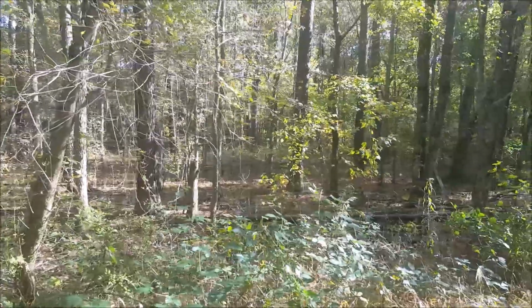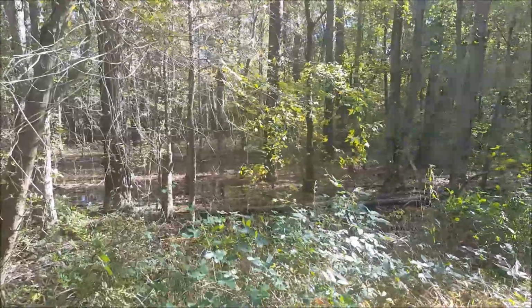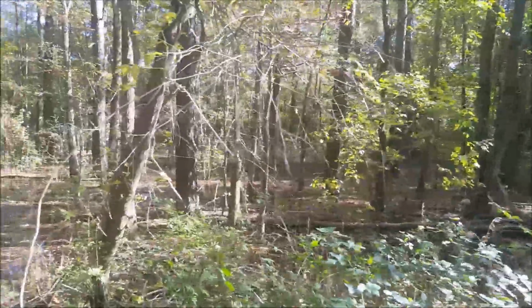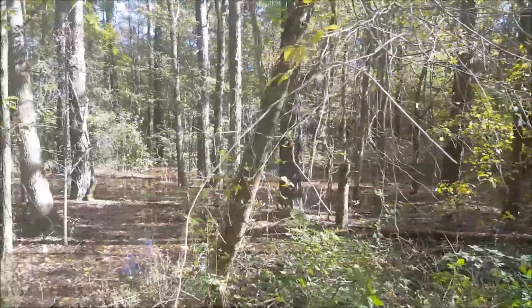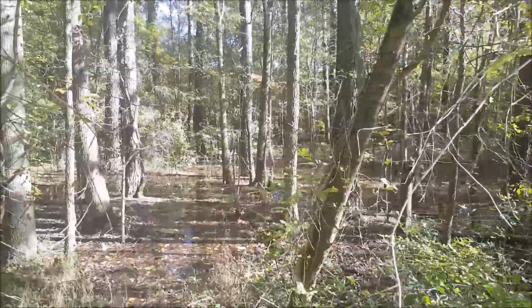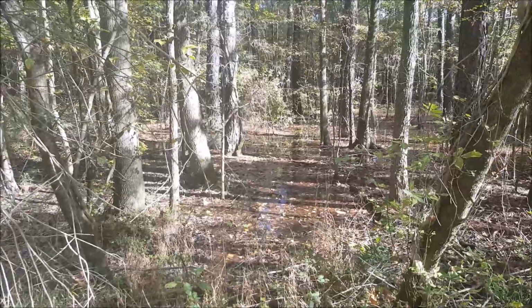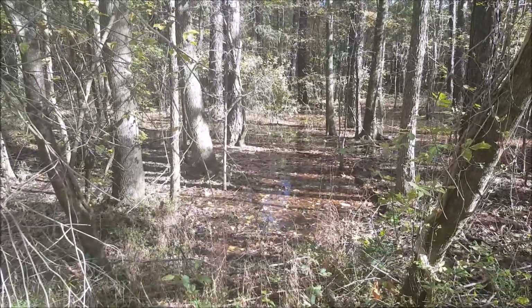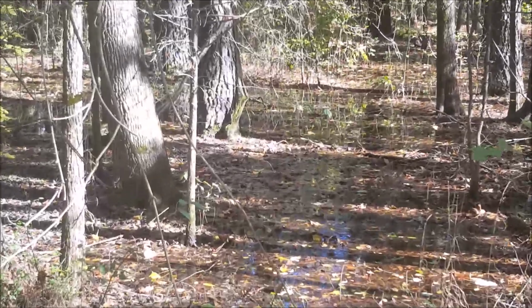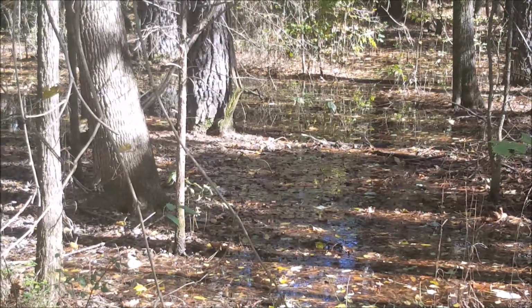Here is a classic example of a flooded forest in a temperate part of the world. This is North Carolina in the Durham area. You can see how the forest is flooded at this time of the year. This is actually autumn or fall period, around November.